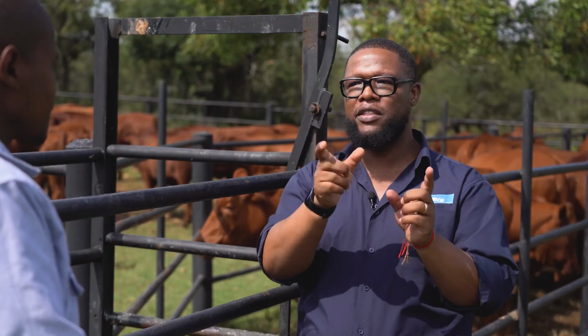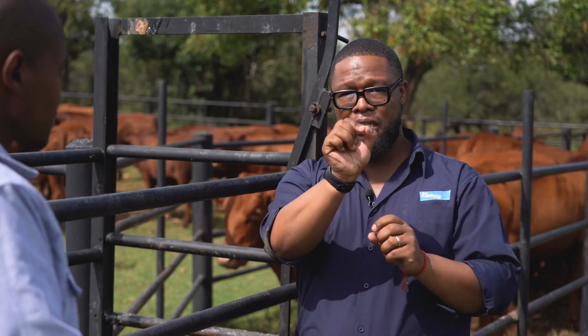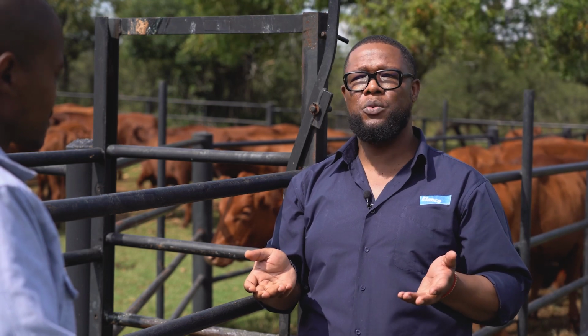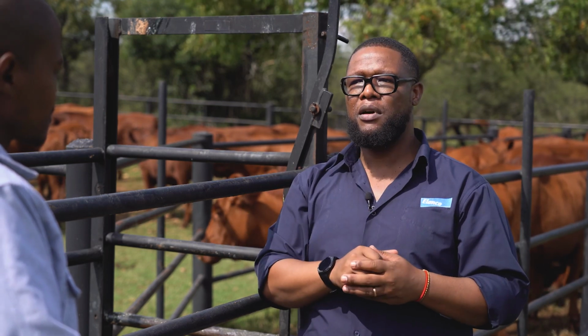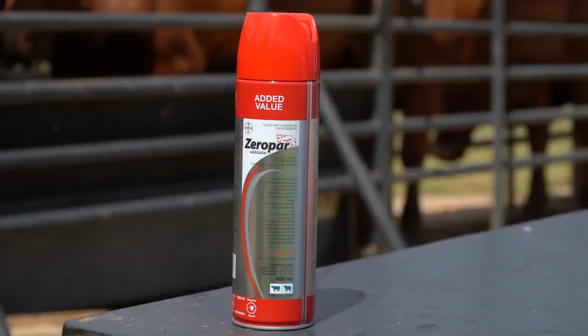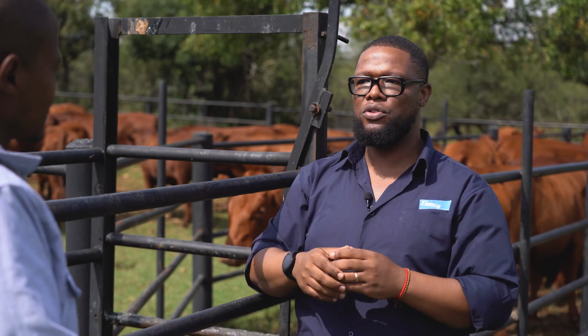So essentially what you'll have to do is shave clean around that abscess, use a clean blade, and cut it open so that the pus comes out in order for it to be cleaned completely. And you can use normal lukewarm water with salt inside, just to clean it up. But as Elanco, we've got a brilliant product that you can use after cutting out an abscess, Zero Par. You apply it on the abscess, and it helps to control external insects, like flies coming onto the abscess.